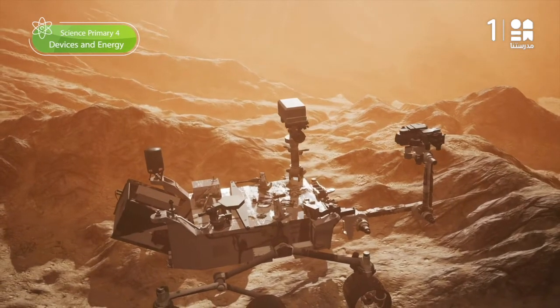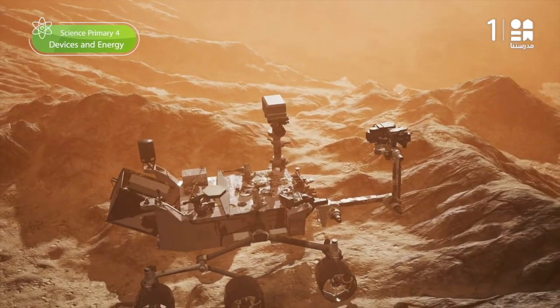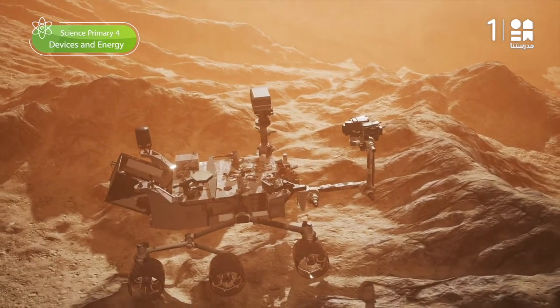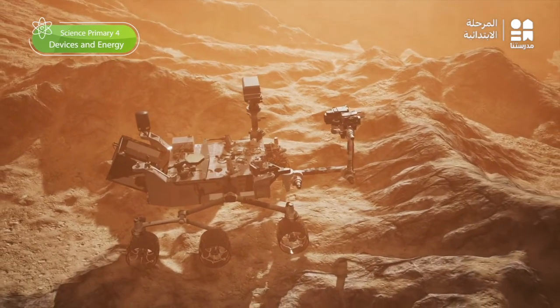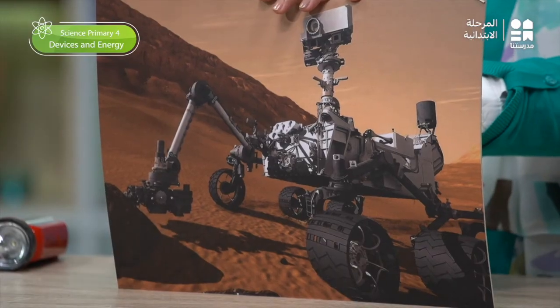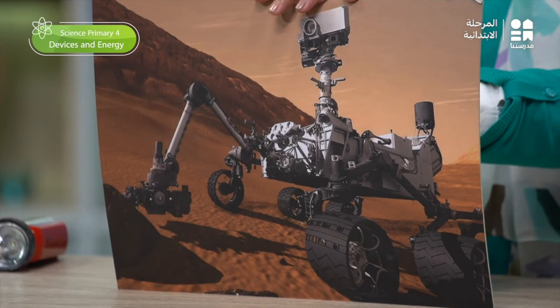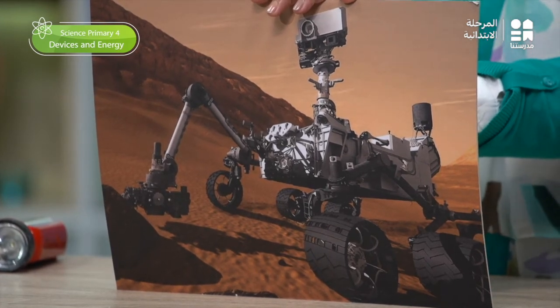They all use remotely operated vehicles or robots from a very long distance. One of the most famous rovers is the one in the picture, this one, which is named Curiosity. This rover is called Curiosity, and it's used to explore planet Mars.